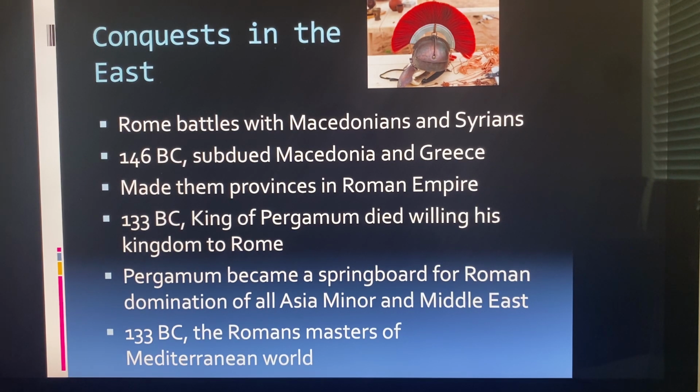So Pergamum became a springboard for the Roman domination in all of Asia Minor and the Middle East. Pergamum became that place, now owned by Rome, where they could bring their army in and keep their army there as an outpost so they could attack all of Asia Minor and then control the whole Middle East. In 133 BC, Rome was master of the Mediterranean world now. They did conquer all of this area.